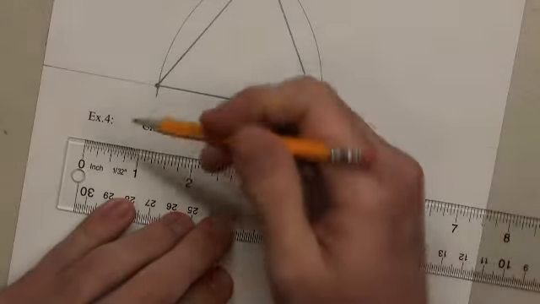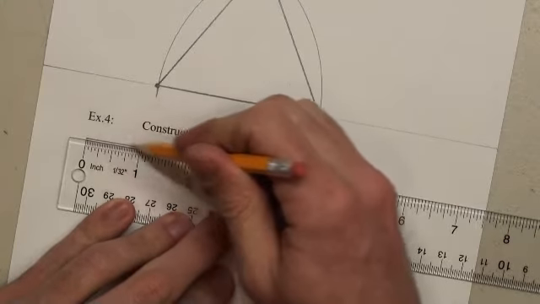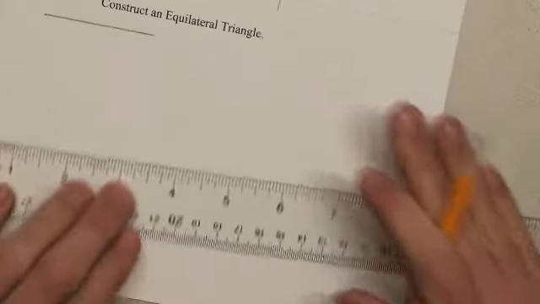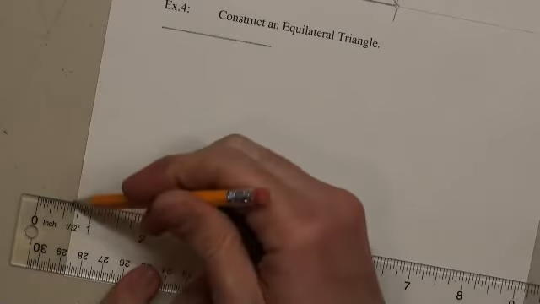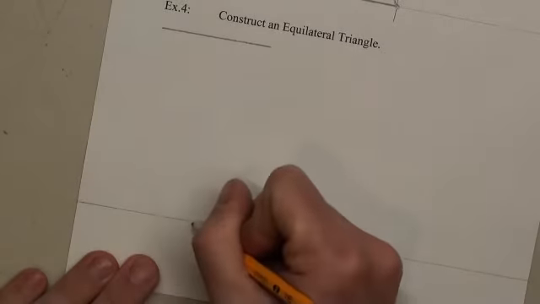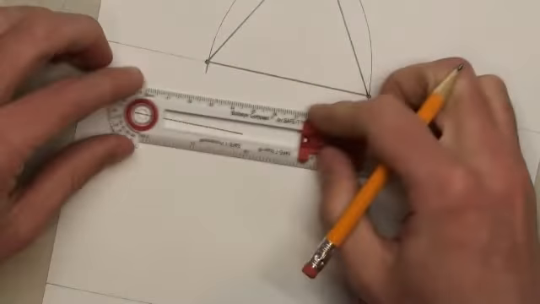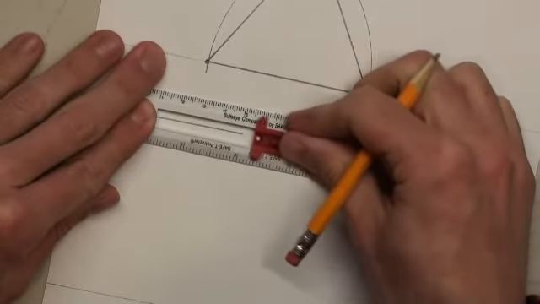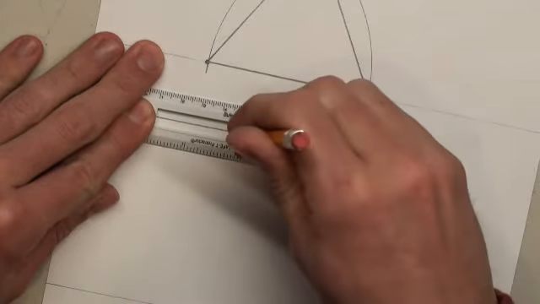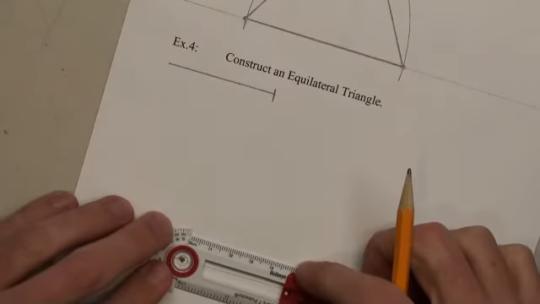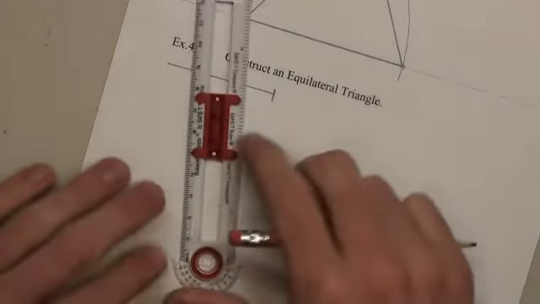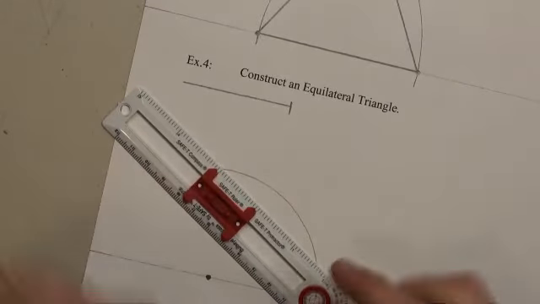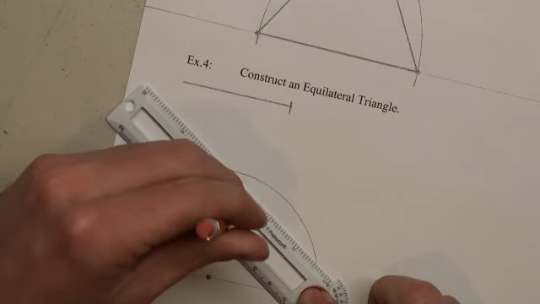This time I'll make my line, I don't know, about 2 inches. Okay? So I draw my segment, my reference line, nice and light on the bottom. I'll put a point near the left side. Take my compass. I measure this. I draw a nice light arc. Come on this side. Do the same thing.